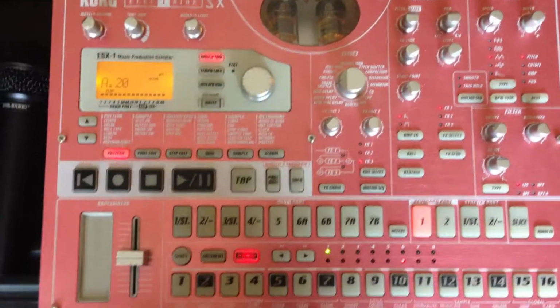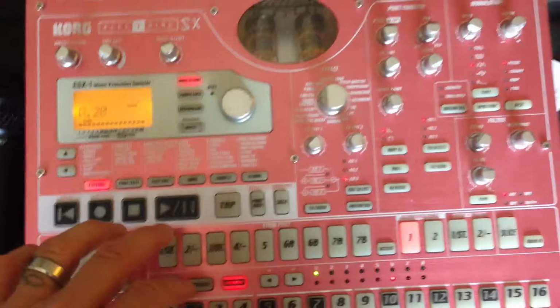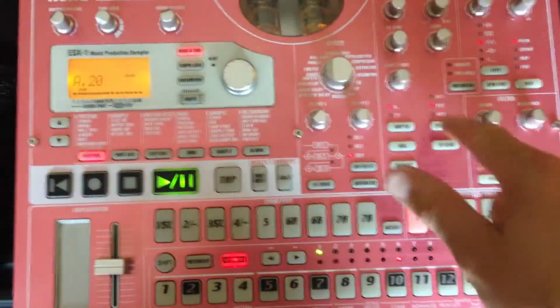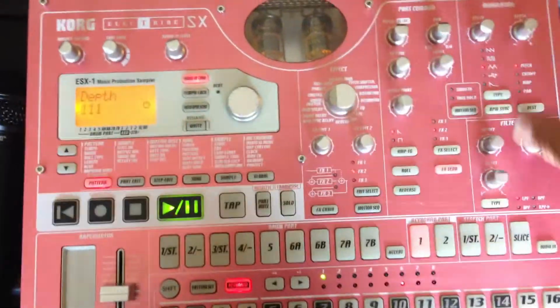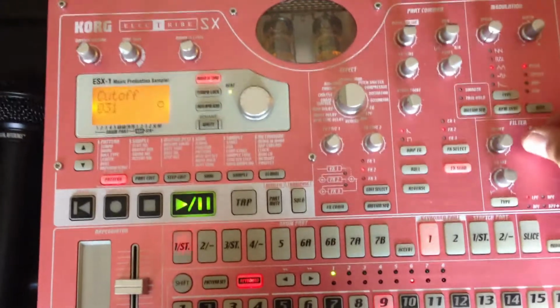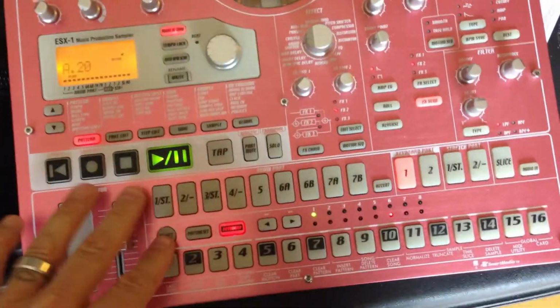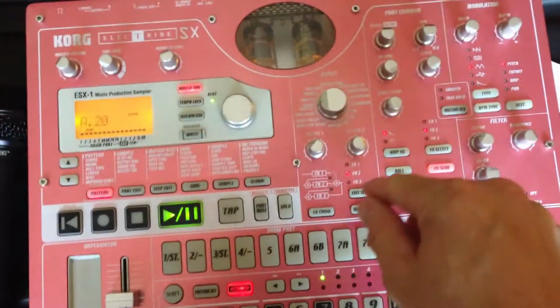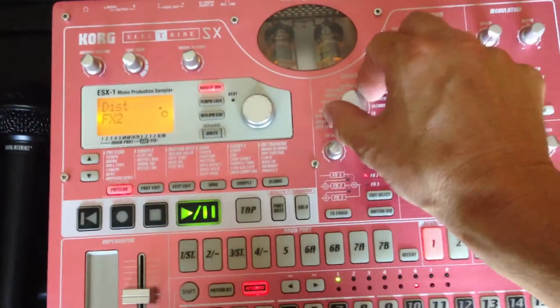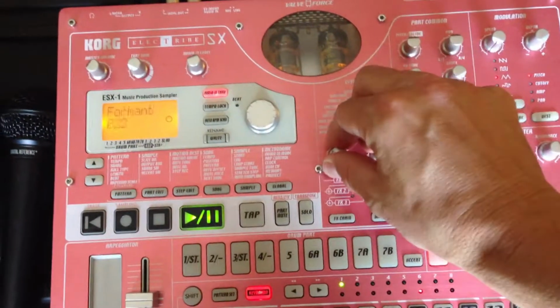Okay? Here's also what you can do. If you mangle it, and then go back to its original state, you can mangle it again. You can change everything about it.